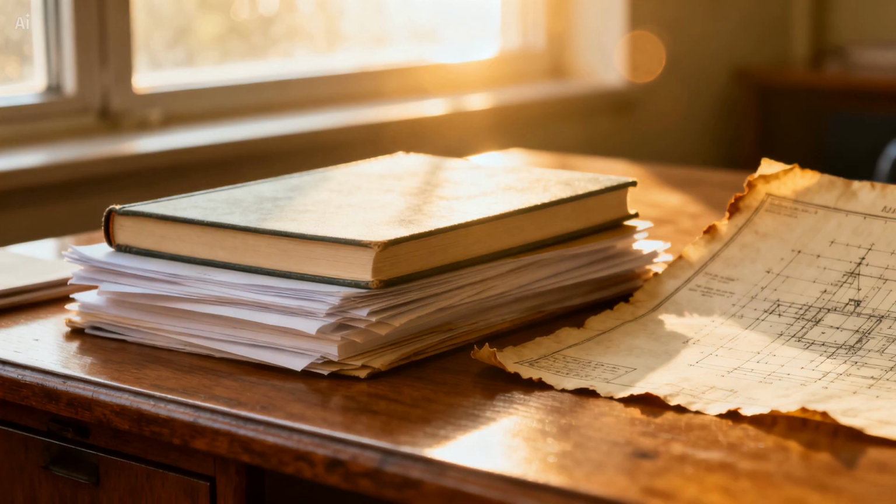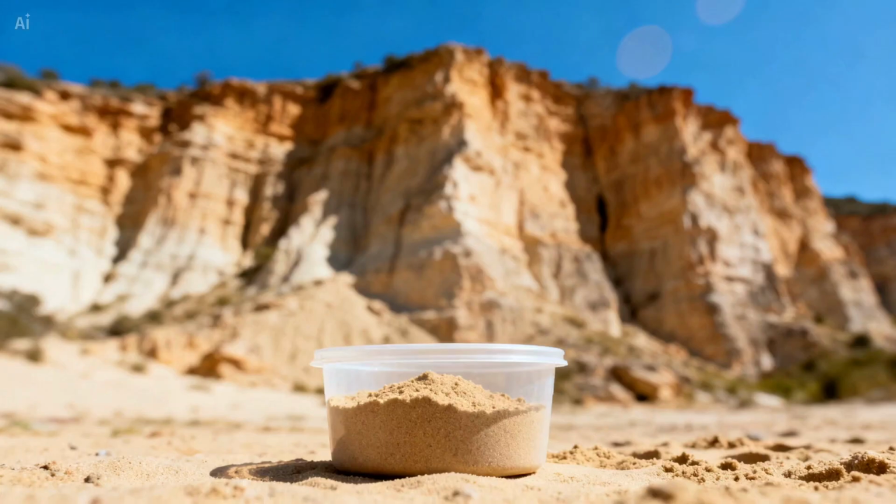Here is what you are going to walk away with today. You are going to understand the exact chemistry that turns loose sand grains into a locked, solid matrix, the same way nature built sandstone cliffs over thousands of years. Except you can do it in about 10 days in a plastic bin behind your house.